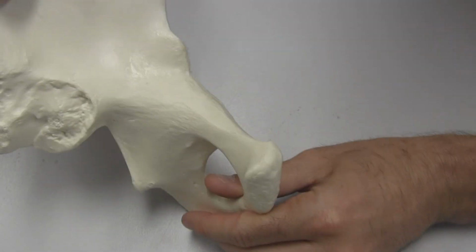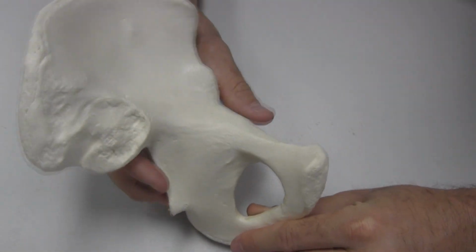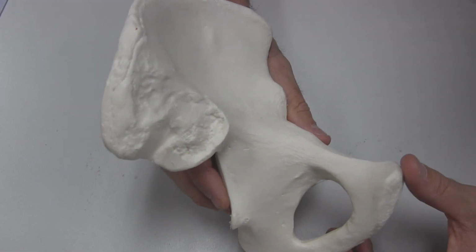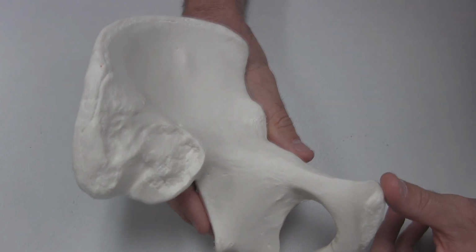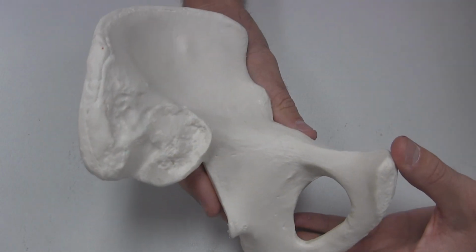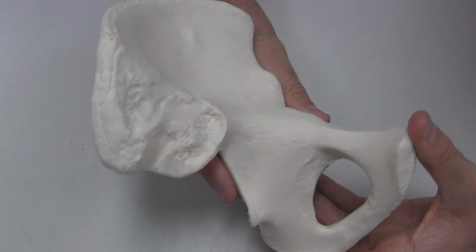So when we're looking at the specifics of a coxal bone, it's this big irregular bone. Irregular just meaning it's of no specific arrangement or orientation. It's sort of jagged bits and processes sticking out everywhere. But it's actually three fused together bones.